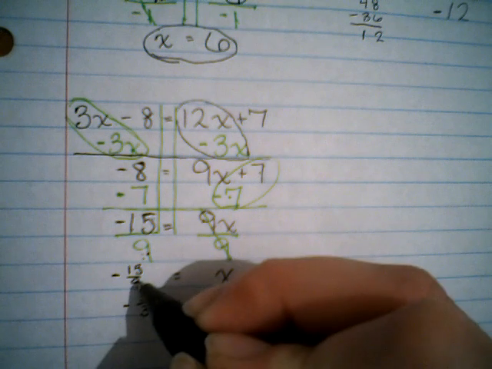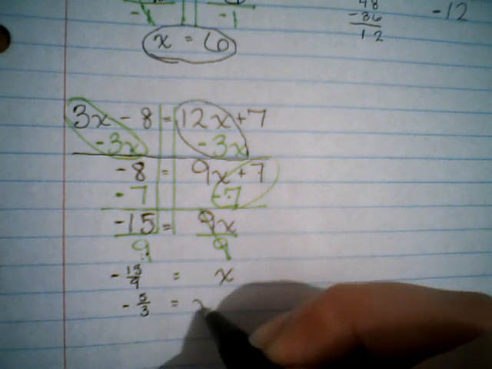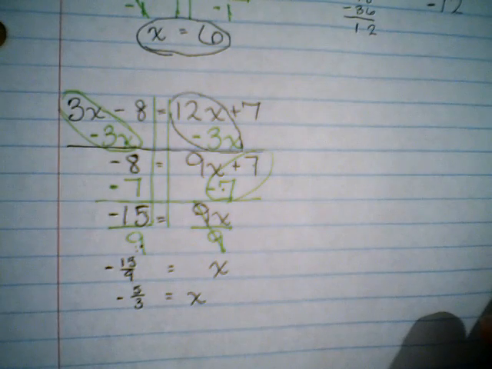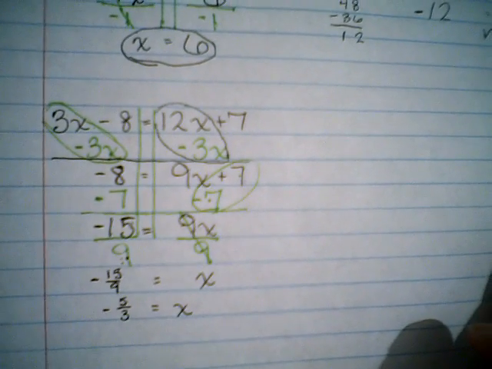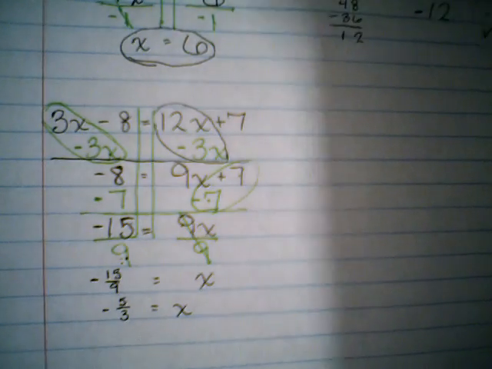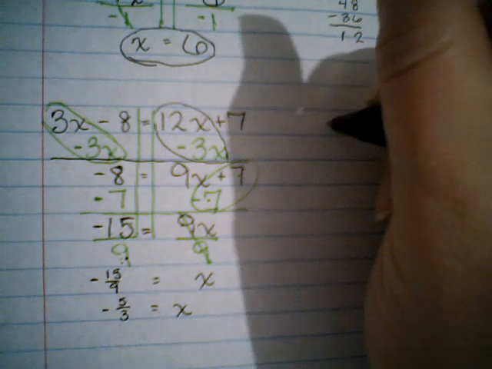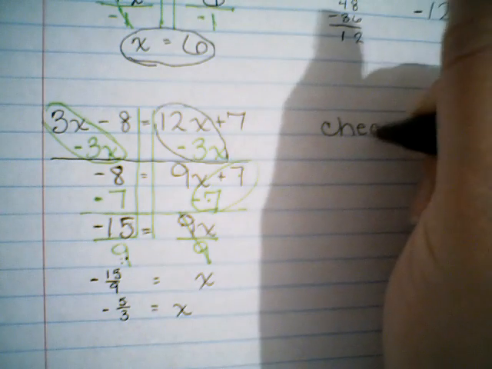15 divided by 3 is 5. 9 divided by 3 is 3. So x is a negative 5 thirds. Now be careful, several of you are very fond of your decimals. This would be a repeating decimal. If you try to plug this in as a terminating decimal, you're going to get a very close but incorrect check. But you always want to check. So that's what we're going to do next.